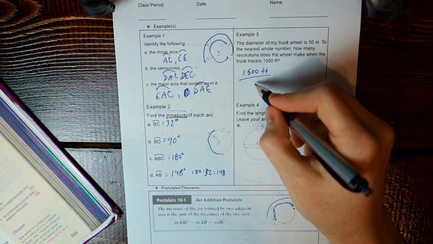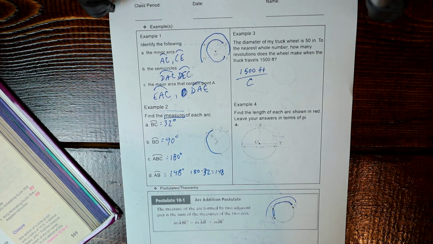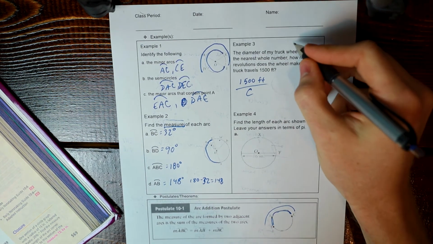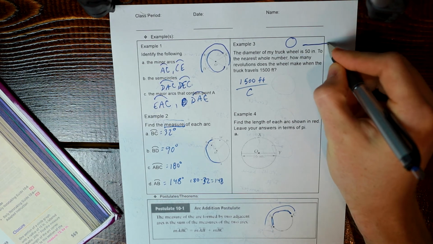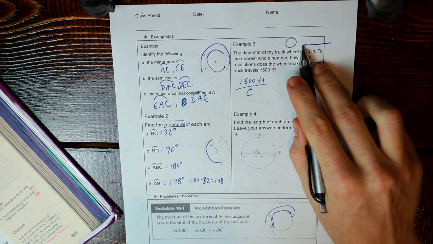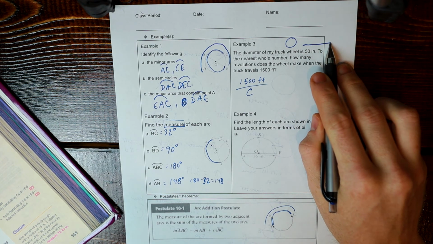So that means how many times would the circumference divide into 1,500? How many turns would it take? Because if you think about it, circumference is the perimeter around a circle. So if you were to unroll that circle, it would be however long this wheel would roll on the ground for one revolution.